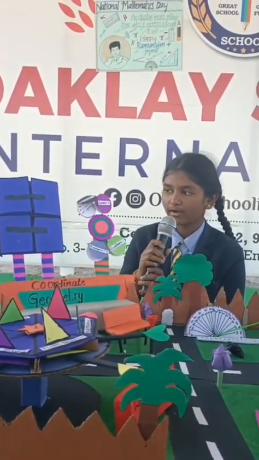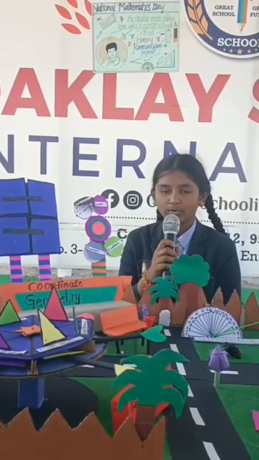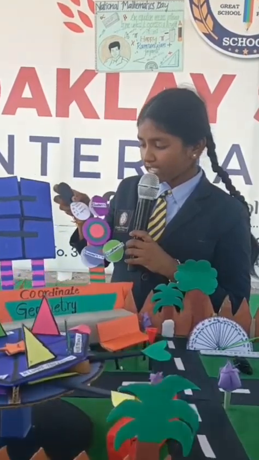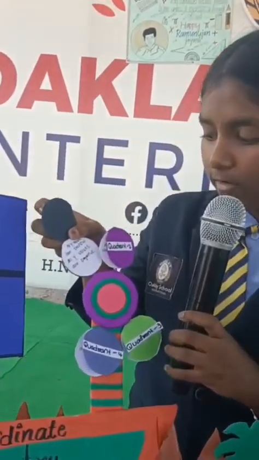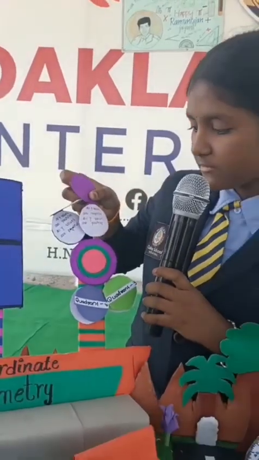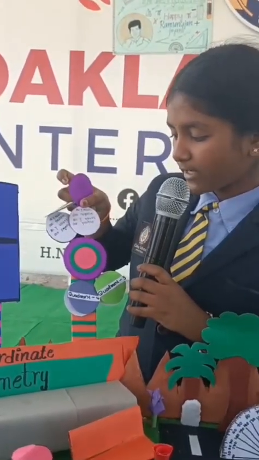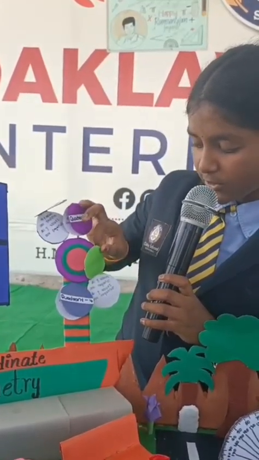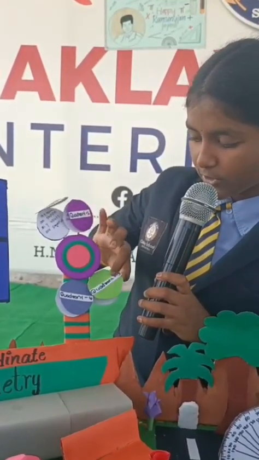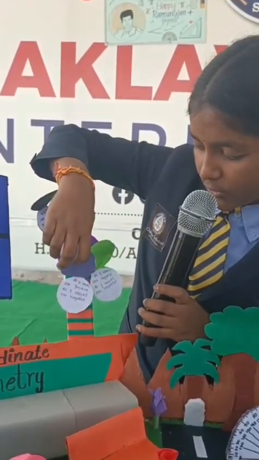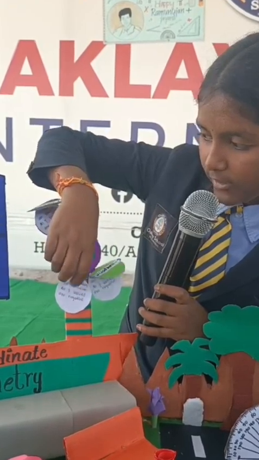Here, there are 4 quadrants. Each has its own sign patterns. In quadrant 1, all x values are positive and all y values are positive. In quadrant 2, all x values are negative and all y values are positive. In quadrant 3, all x values are negative and all y values are negative. In quadrant 4, all x values are positive and all y values are negative.